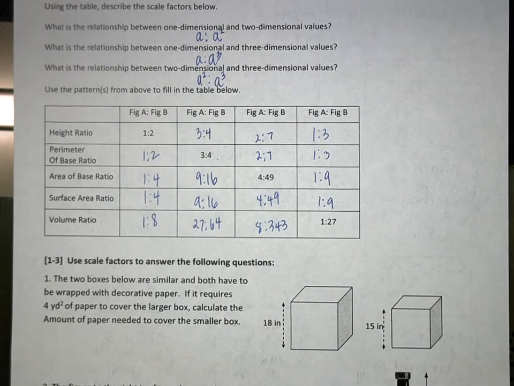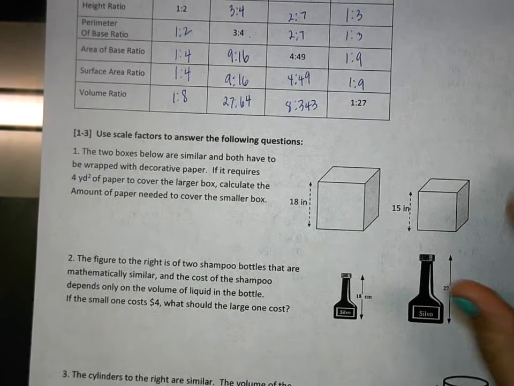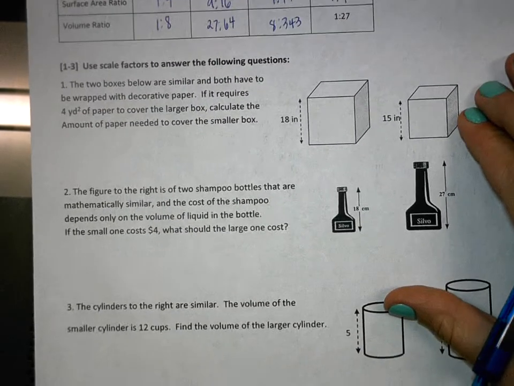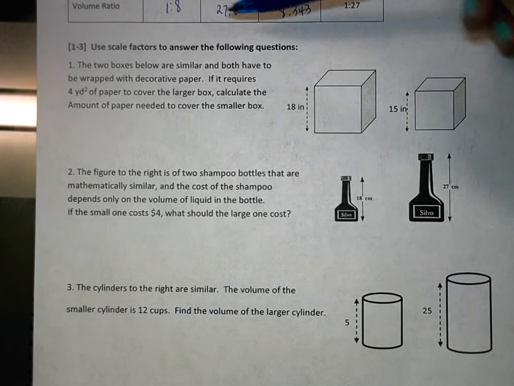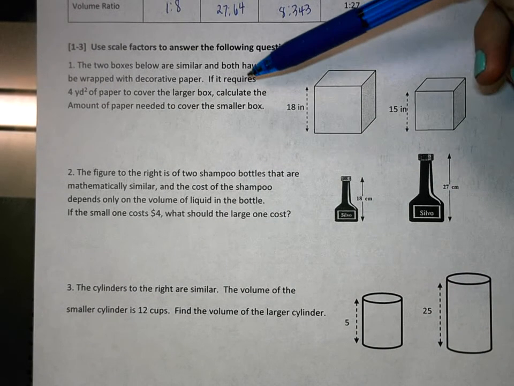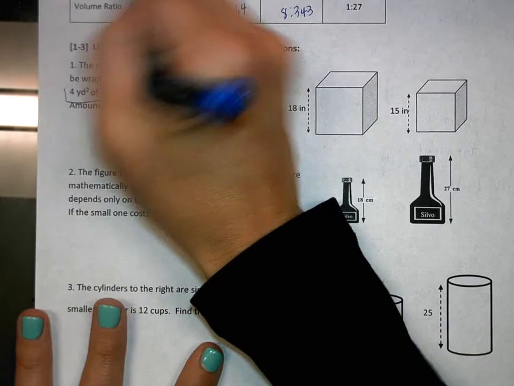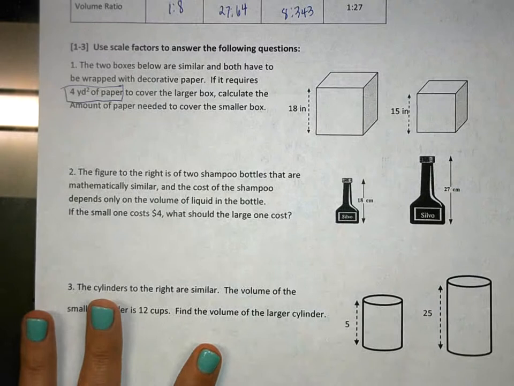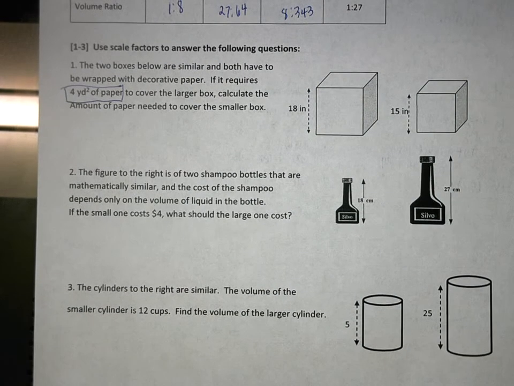Okay, so now we're getting to the application part. This first one I actually think is one of the more difficult ones, but we'll go with it here. So the two boxes below are similar and both have to be wrapped with decorative paper. If it requires 4 yards of paper to cover the large box, calculate the amount of paper needed to cover the small box. So first of all, when you are covering a box, you need to think about what you would use. So what are you using when you're covering a box?